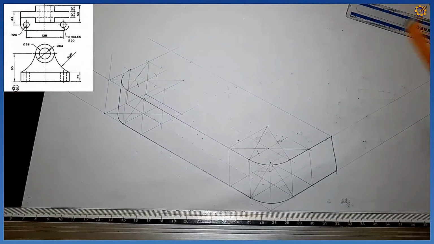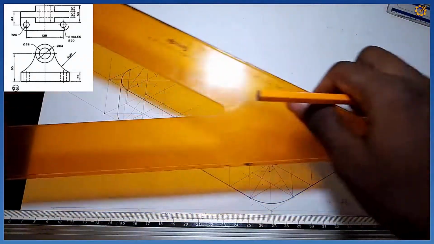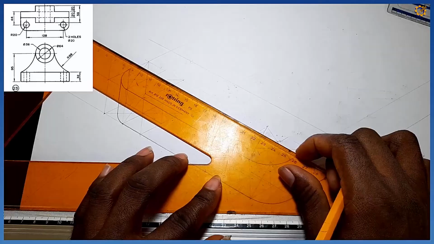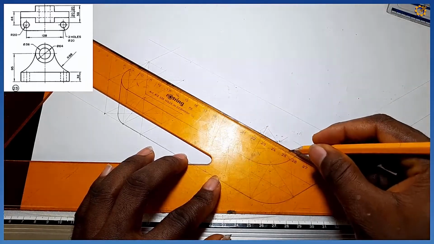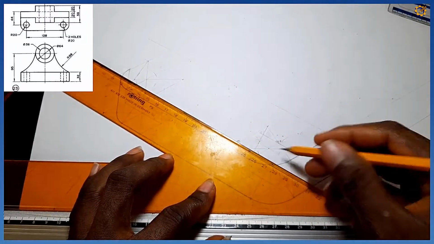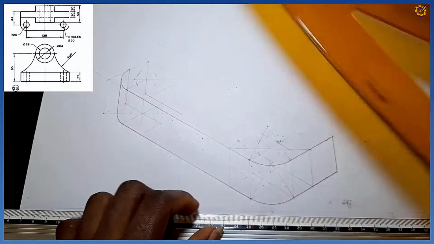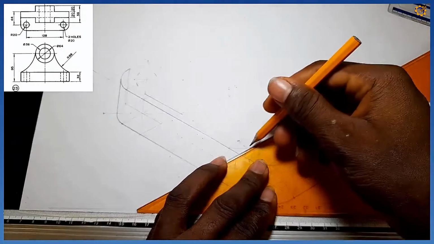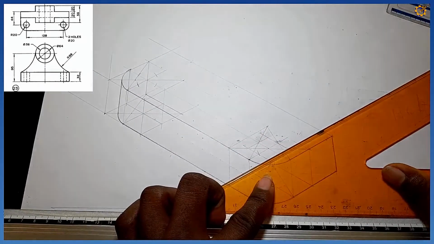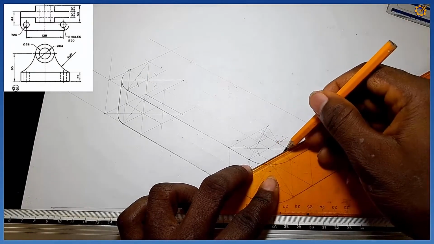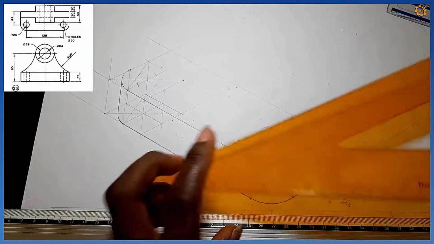So then I'm going to pick my set square. With my set square, on this mark here I pull this way. On this mark here I pull this way. Isometrically, I pull this way, and I pull this way.